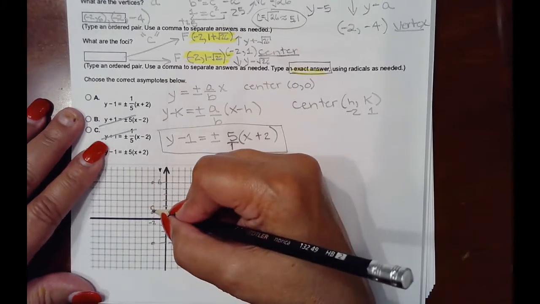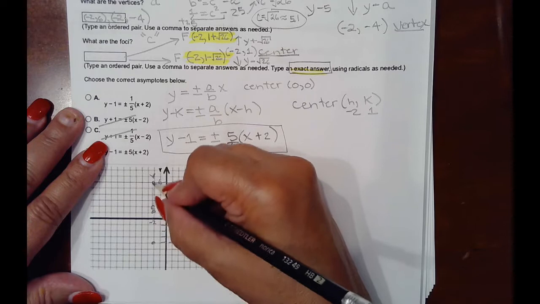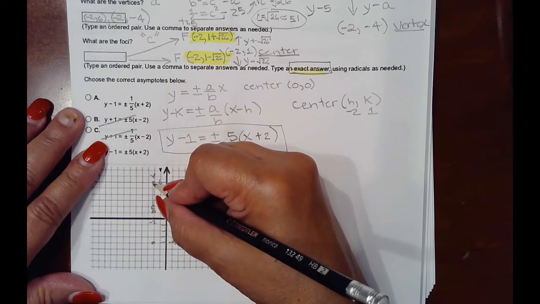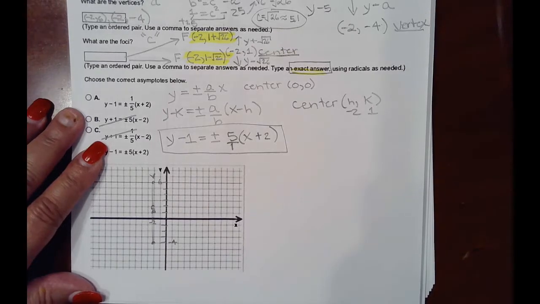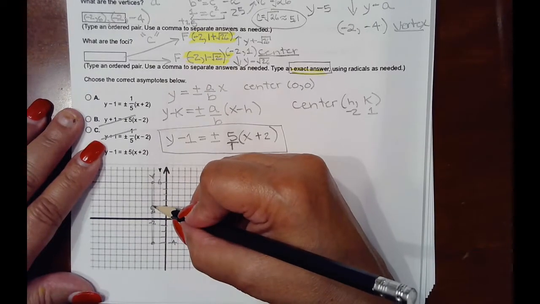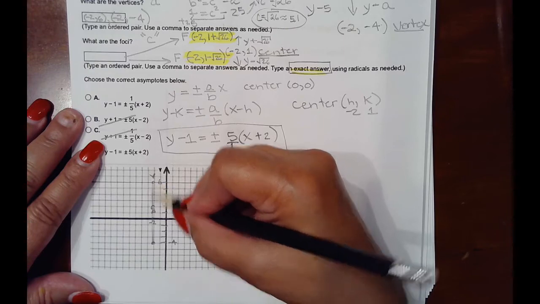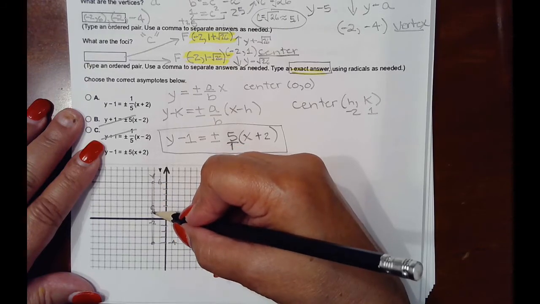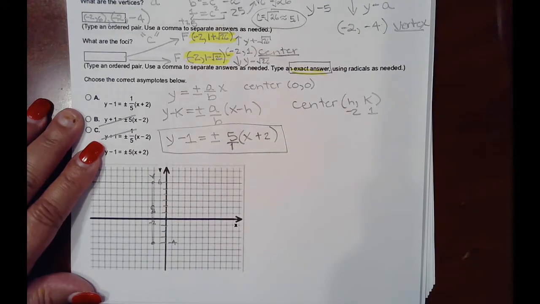Okay, so we already know that this is this A value right here. We're going to go as high as 6 and as low as -4 with this auxiliary box that we're going to draw. Okay, make sure these are the same number of units. So this was 1, 2, 3, 4, 5, and from here it was 1, 2, 3, 4, 5. So you're good.